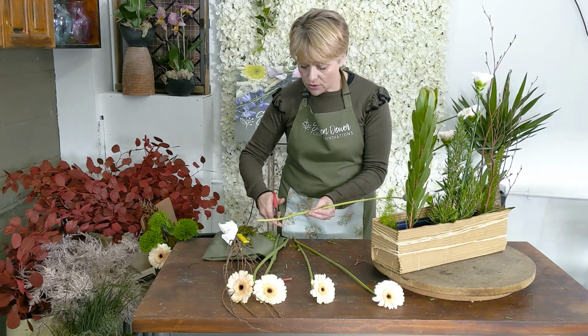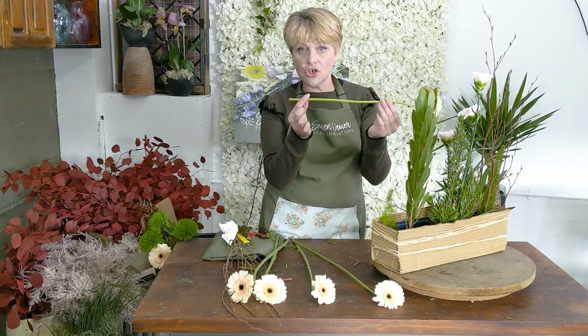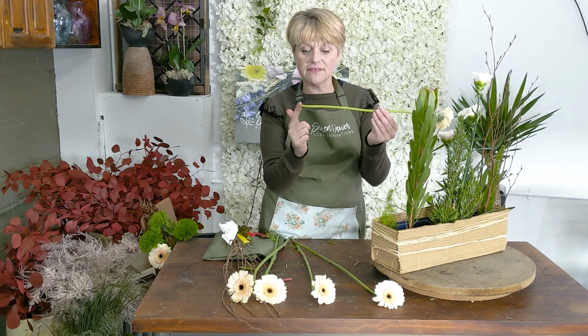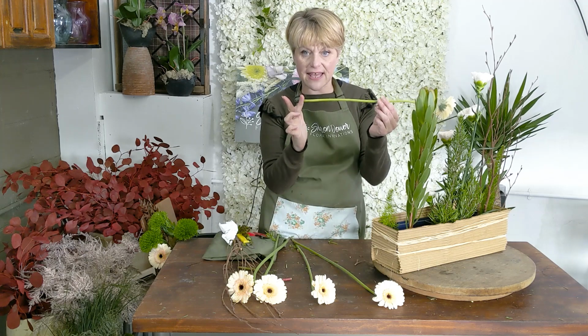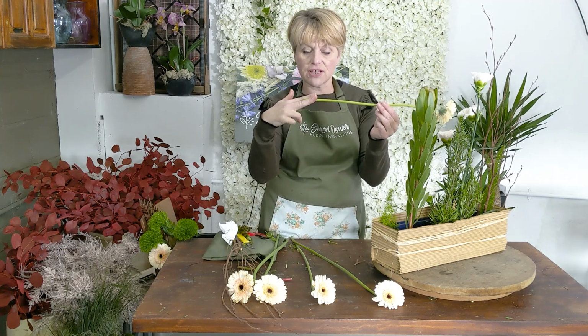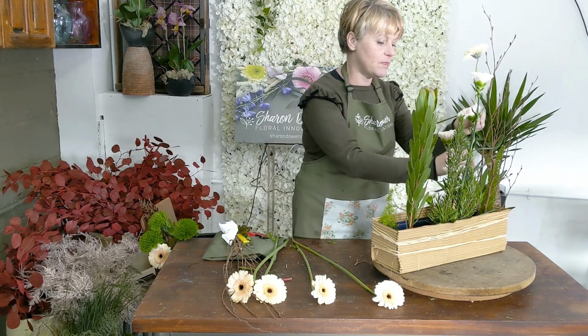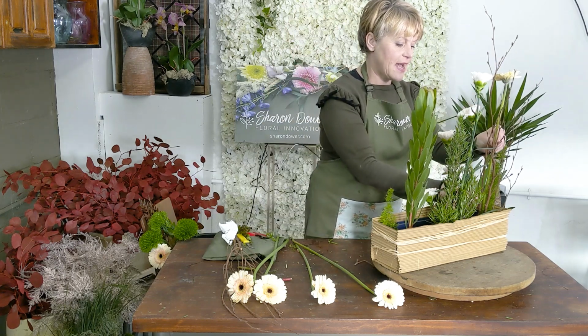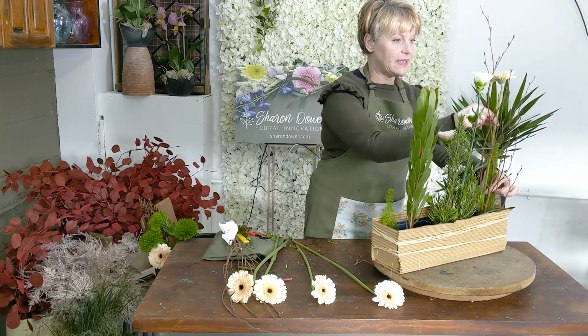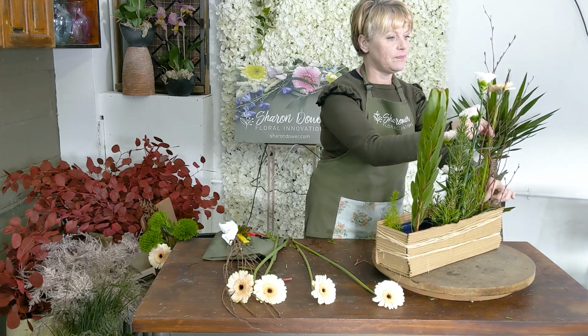Now nice and tall. Now the Gerbera is a very soft stem flower, so what I've done there is I've cut it at a blunt end rather than that 45-degree angle. It gives you more surface area there when you put it into the foam. If you cut it at that angle, it's a little bit softer to go into the foam.